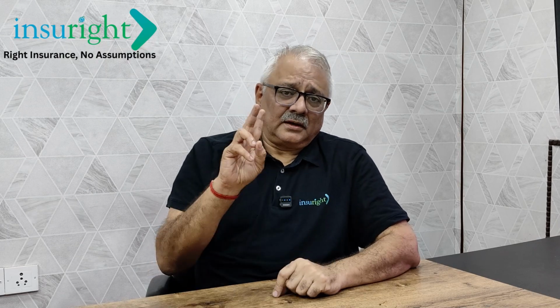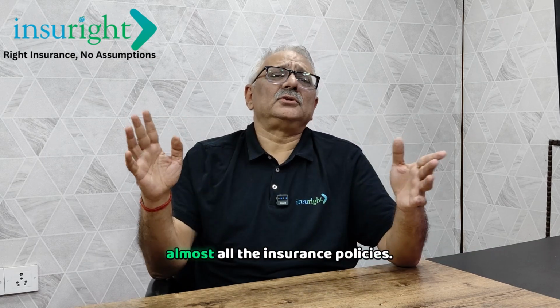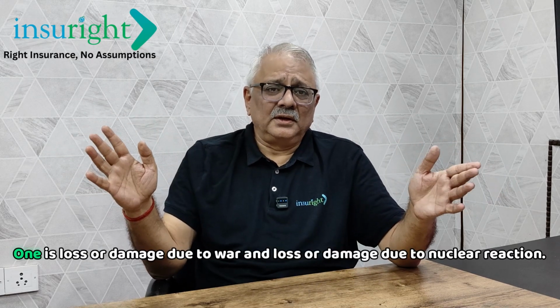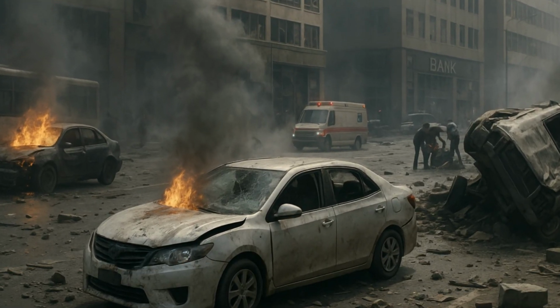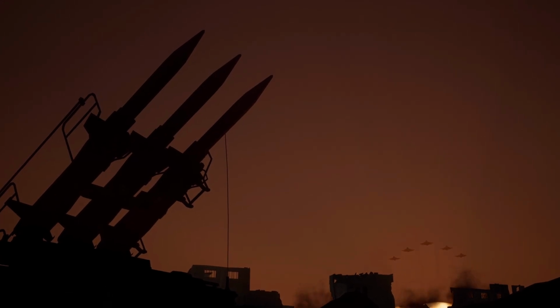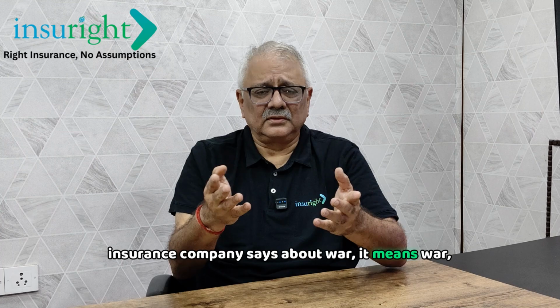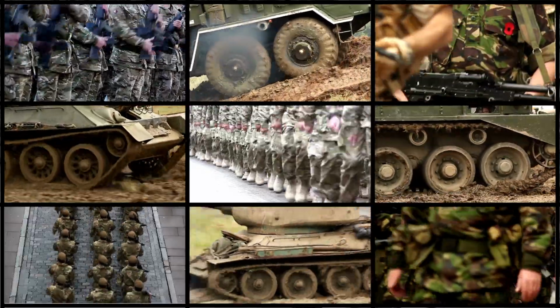Then there are two more broad exclusions which are generally mentioned in almost all the insurance policies. One is loss or damage due to war and the other is loss or damage due to nuclear reaction. When the insurance company talks about war, it means war, civil war, rebellion, insurrection, military power taking over, all these kind of consequences.